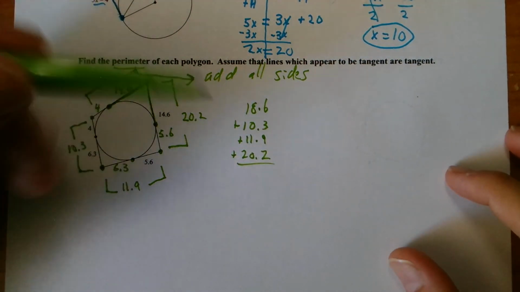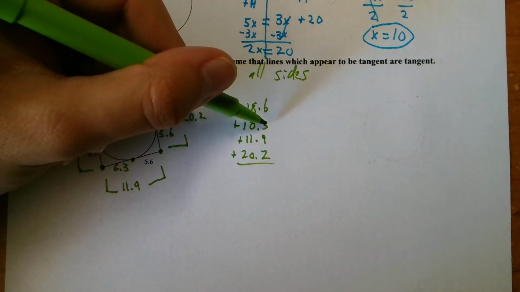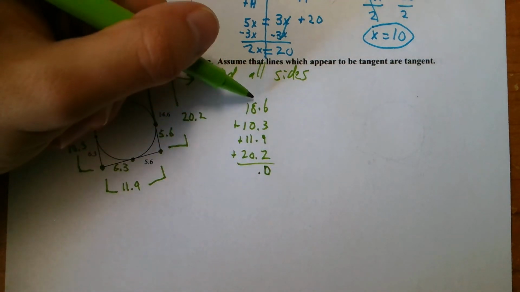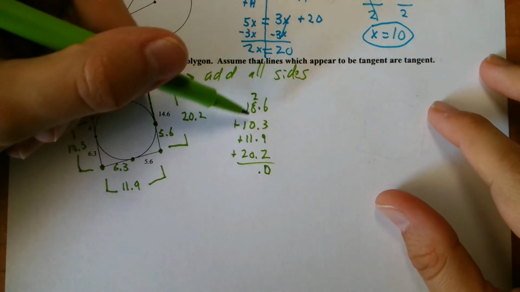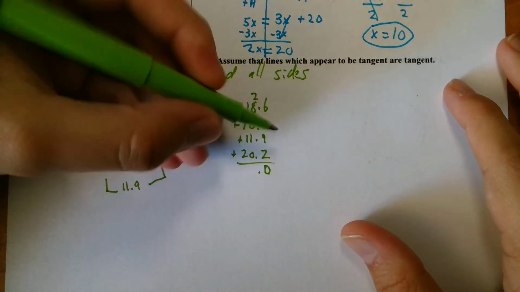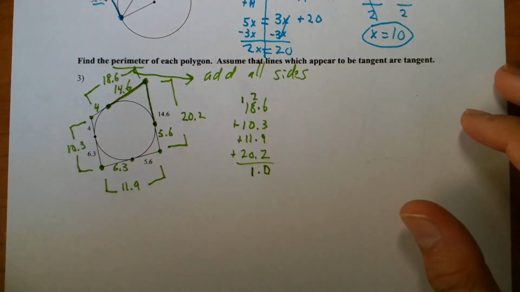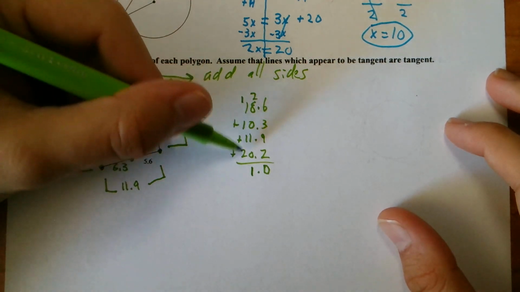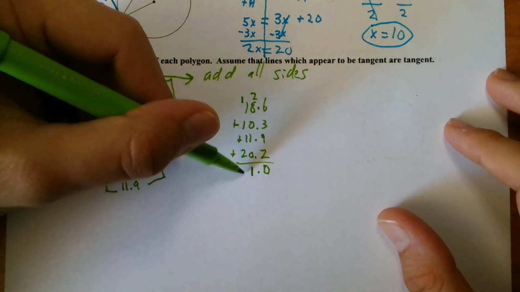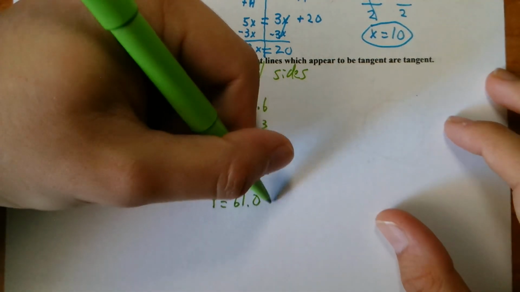Okay. Cool. So now I'm just going to add vertically. So 6 plus 3 is 9. 9 plus 9 is 18. Plus 2 is 20. So that ends in 0. Carry the 2. And then I do it again. 2 plus 8 is 10. Plus 0 is still 10. Plus 1 is 11. Plus 0 is still 11. Bring down the 1. Carry the 1 from the tens place. Cool. So now in this column I have 1 plus 1 plus 1, plus 2 more is 6. So my perimeter should be exactly 61 units.